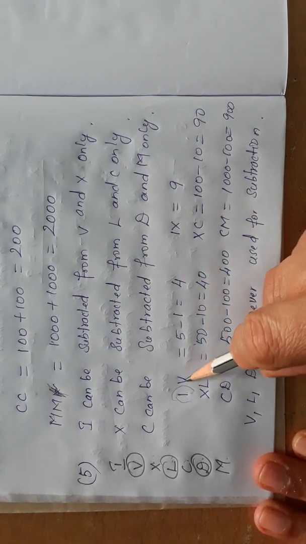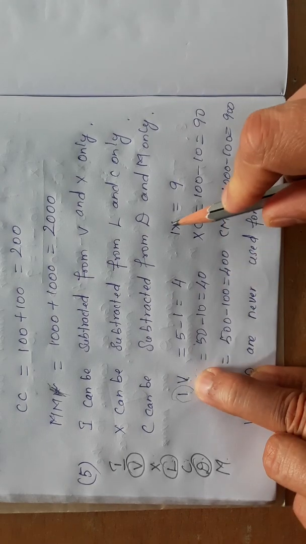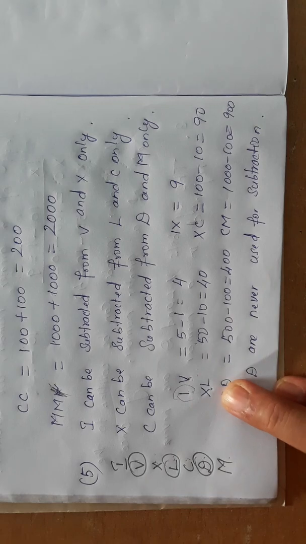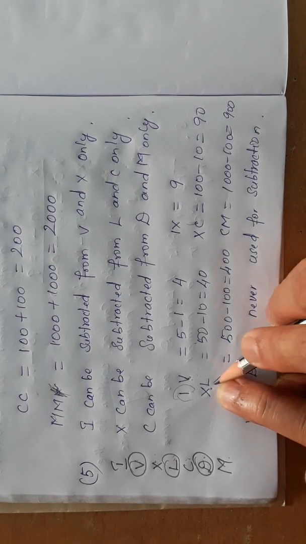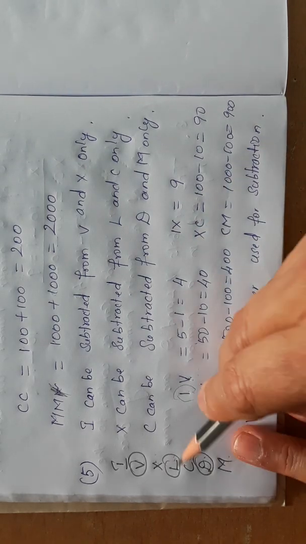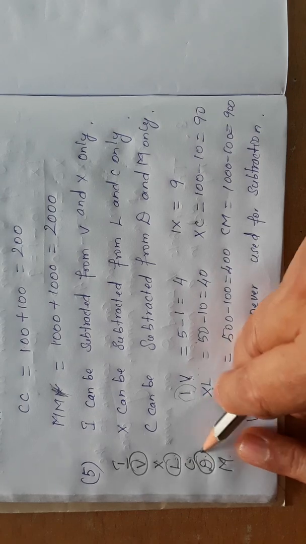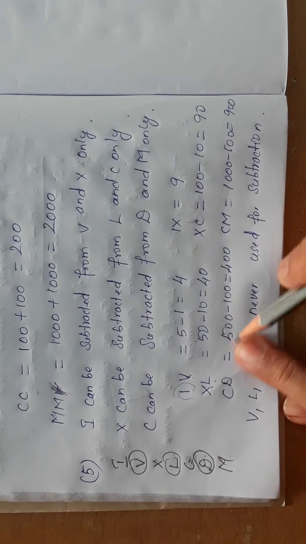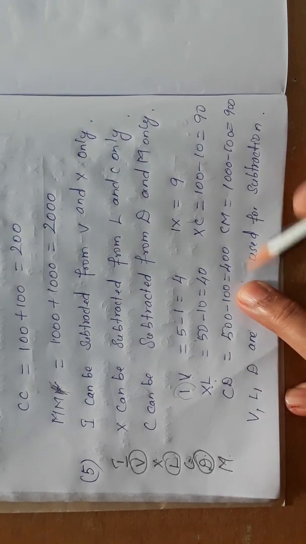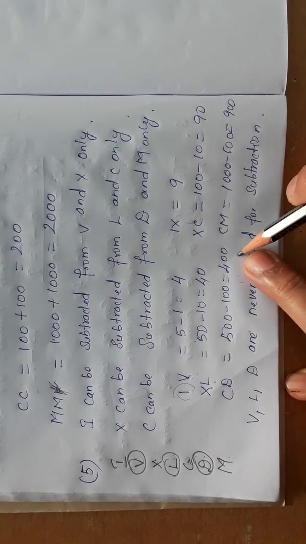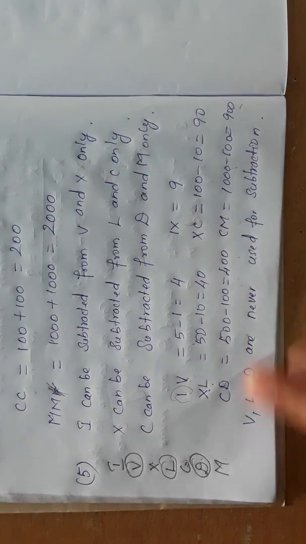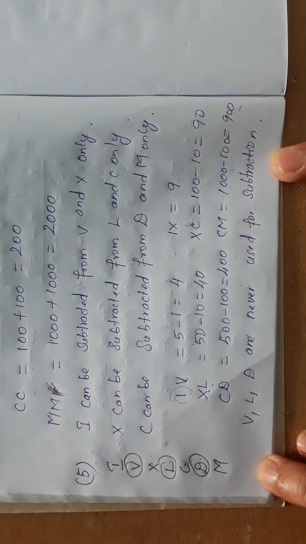I can be subtracted from the next letters V and X. Like that, X can be subtracted from L and C. If you take C, this C can be subtracted from D and M. D is 500, 500 minus C, which is 100, gives 400. M is 1000, minus C, 100, gives 900. Understood? This is the 5th rule.